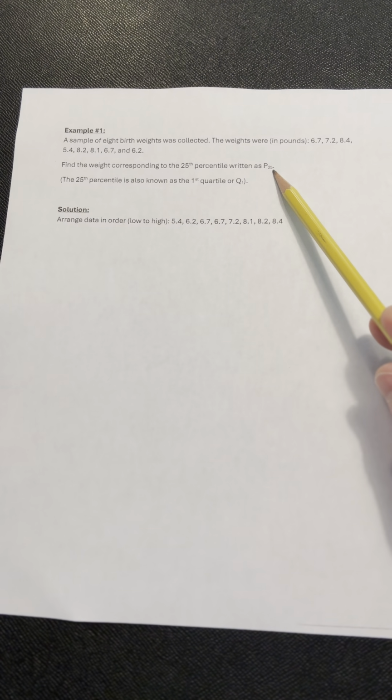In this example, we're going to calculate percentiles, quartiles, or deciles. We have an example of a sample of 8 birth weights that were collected, and the weights in pounds are given here as 6.7, 7.2, 8.4, 5.4, 8.2, 8.1, 6.7, and 6.2. We're going to find the weight corresponding to the 25th percentile, also written as P subscript 25.